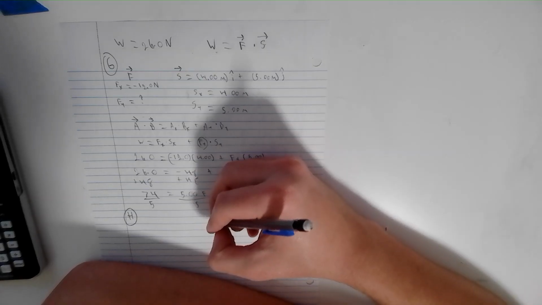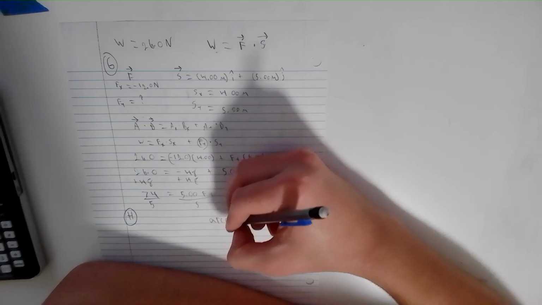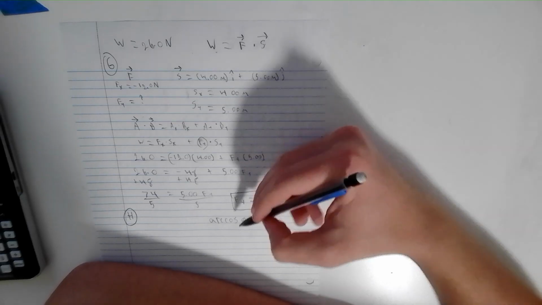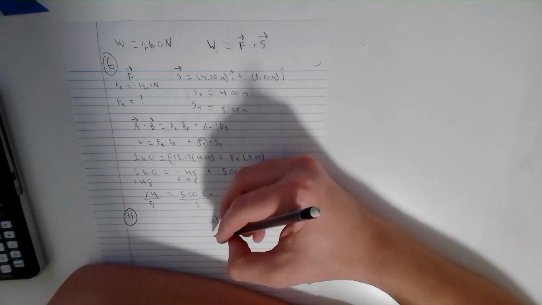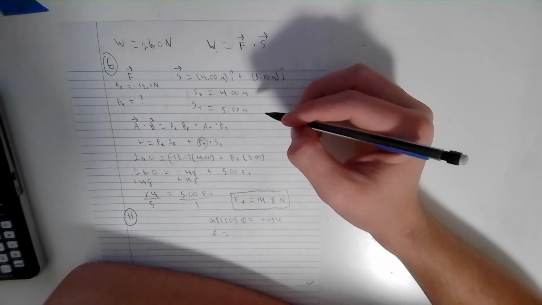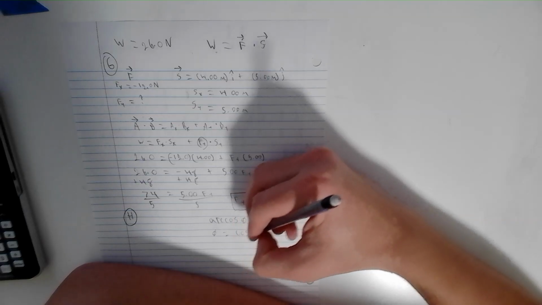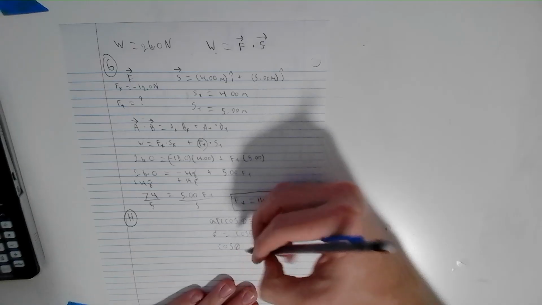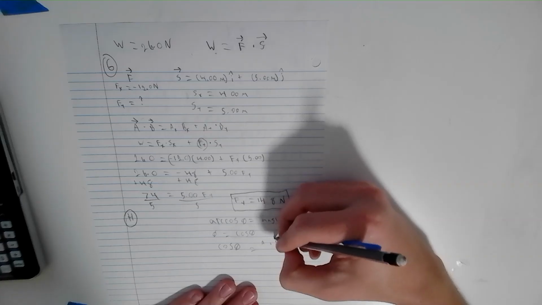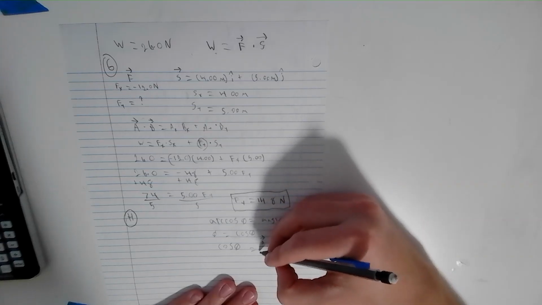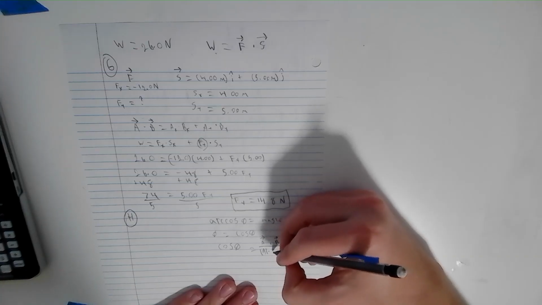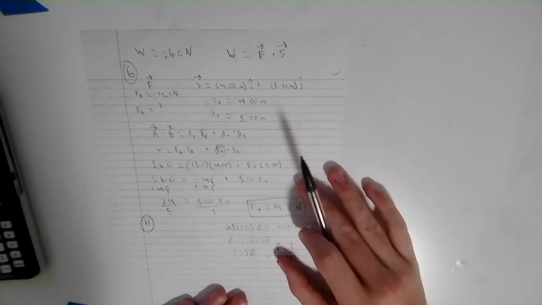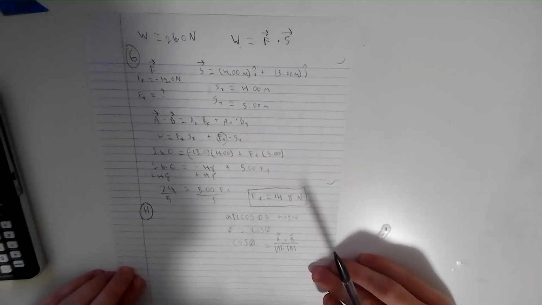To find the angle, we need arc cosine of theta equals angle, and to find cosine of theta, it equals a times b all over magnitude of a times magnitude of b.